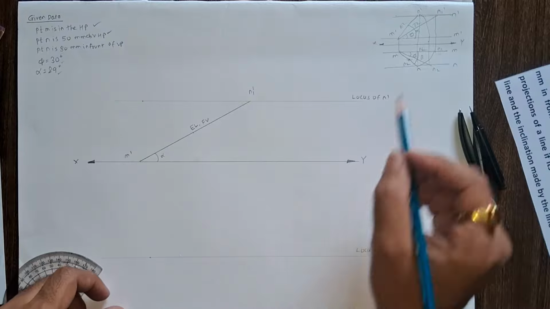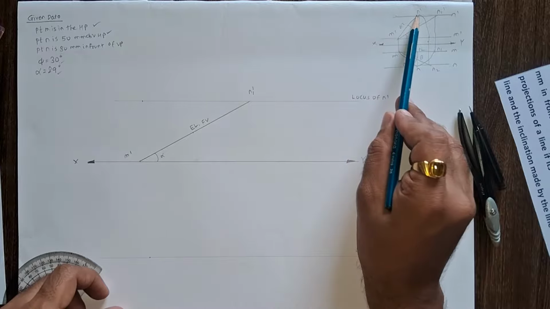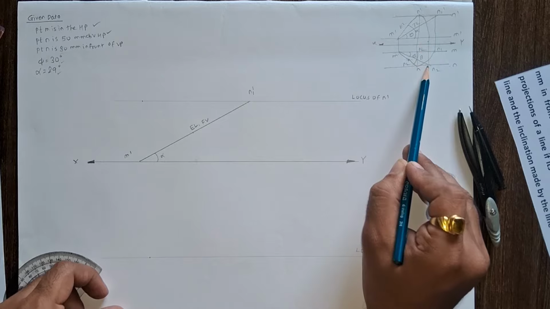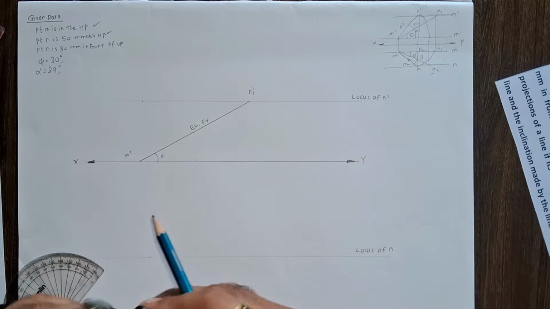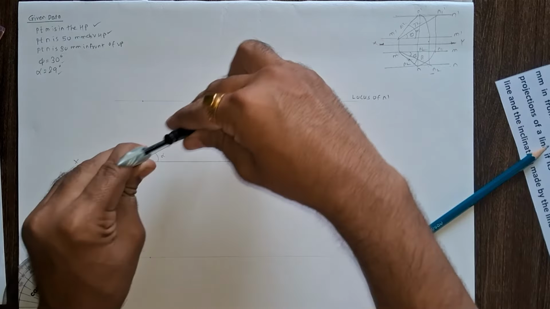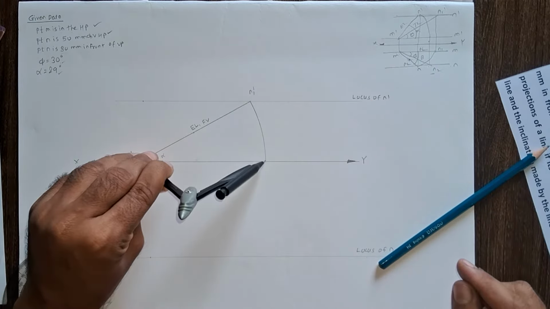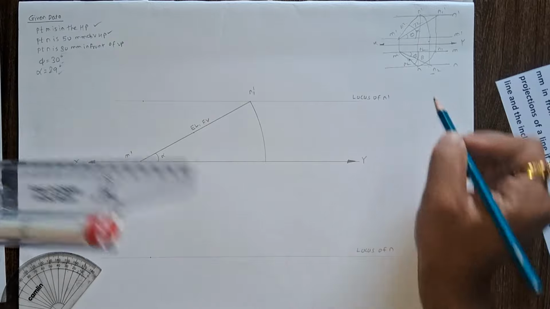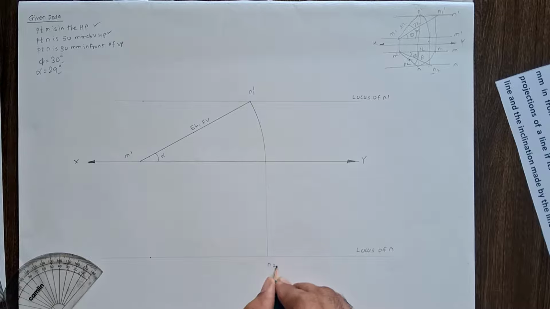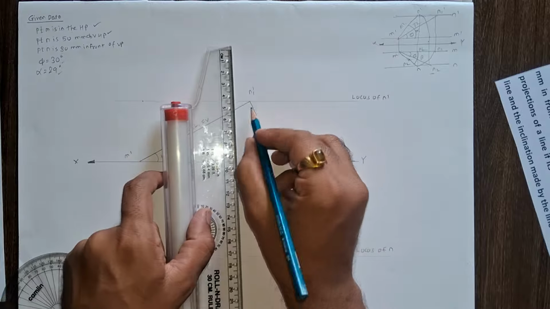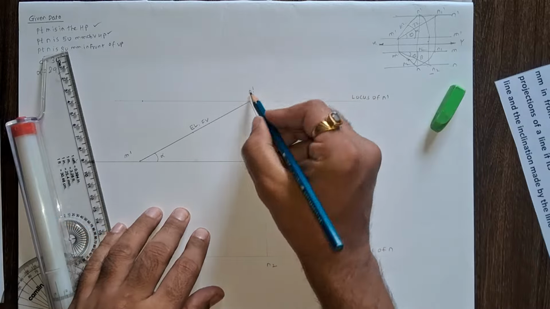Now we have the elevation line. From the elevation line, take a compass from N1 dash, mark an arc and project this point up to locus of N, and we'll get the N2 point. Similarly, this is not N1 dash, this is N dash directly. This is N dash, the final front view point.